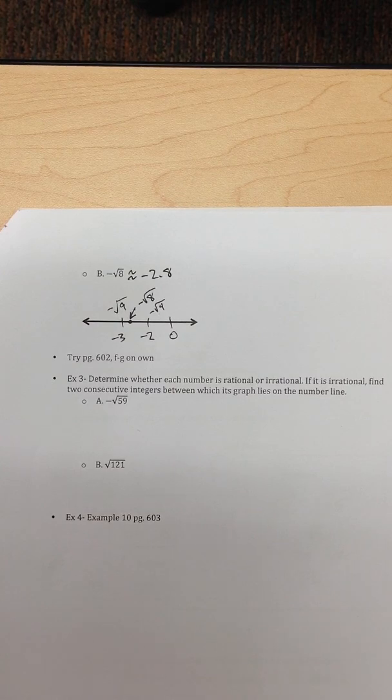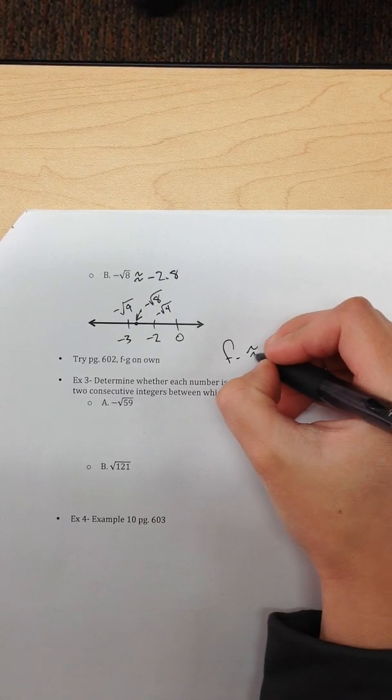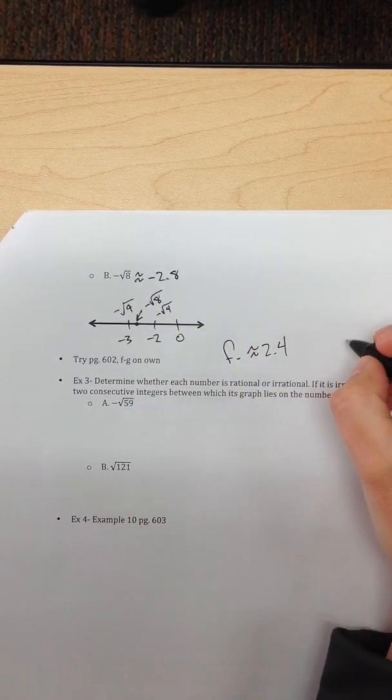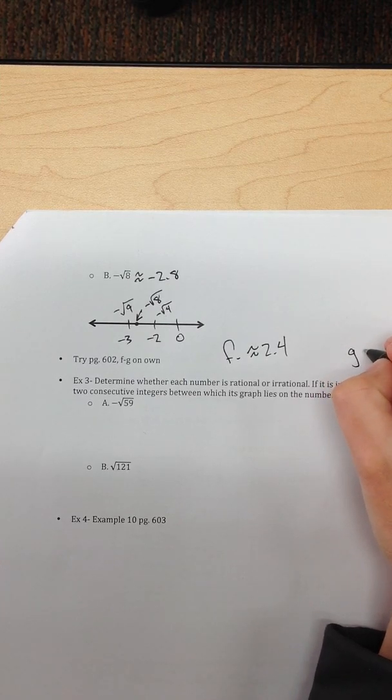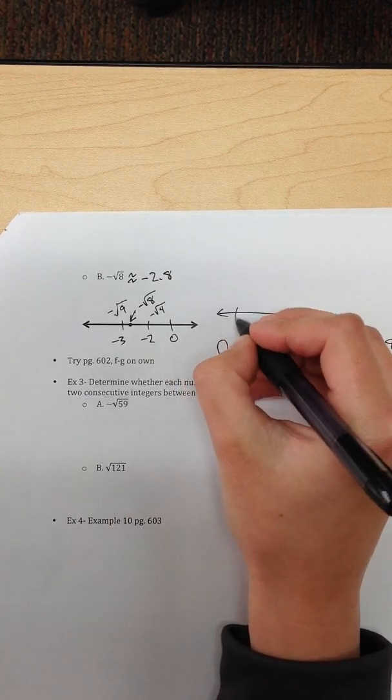Okay, on page 602, you can try F and G, and I'll get your answers here. So F, they get that it is approximately equal to 2.4, and I'll do the graph in a second. And G, they get that it is approximately equal to negative 4.8. For this one, our number line, have 0.